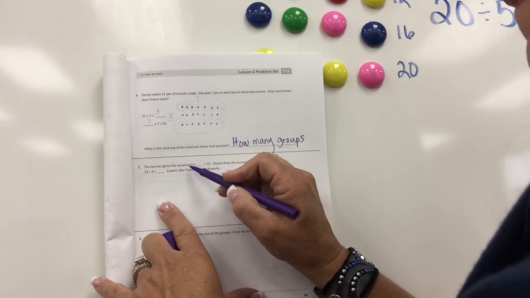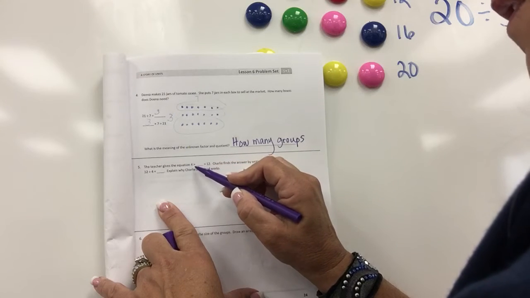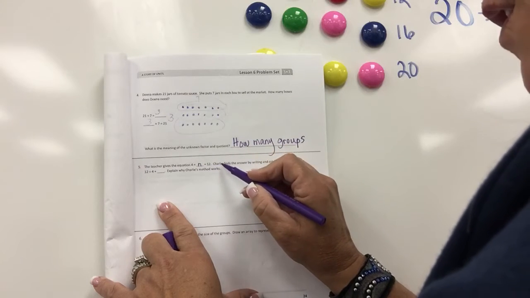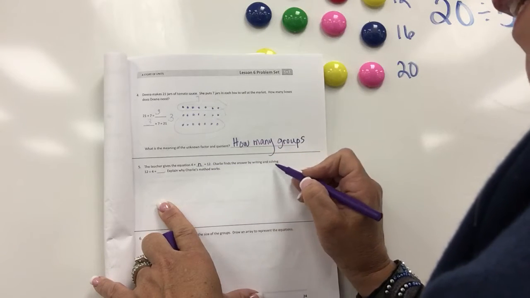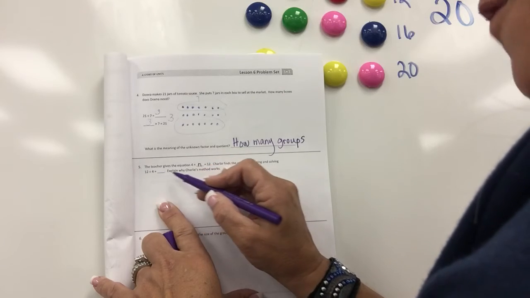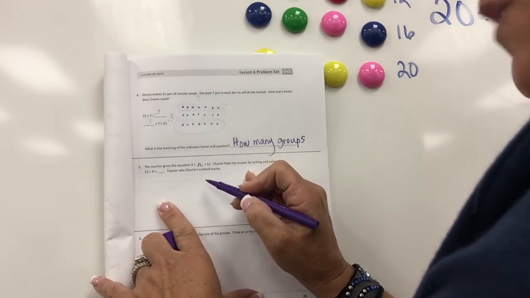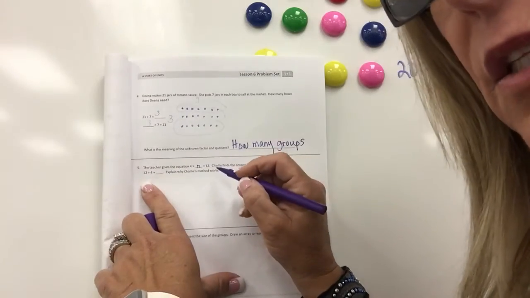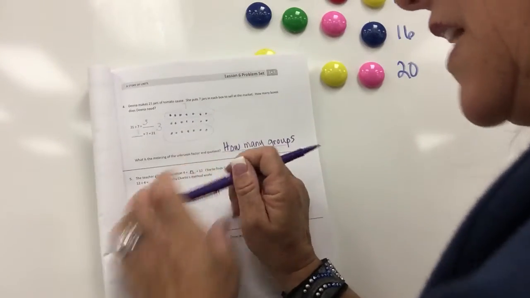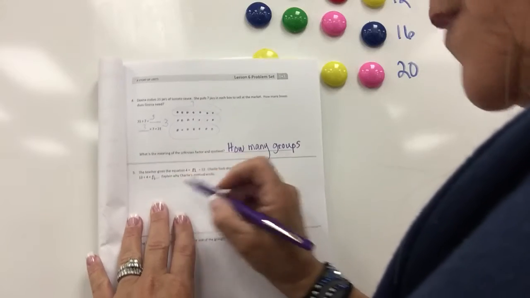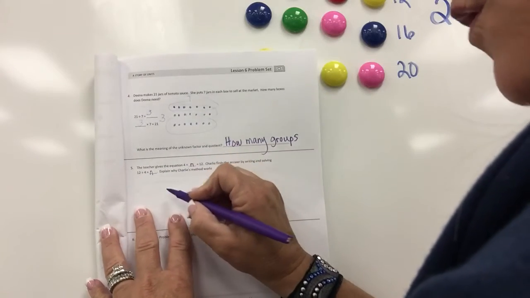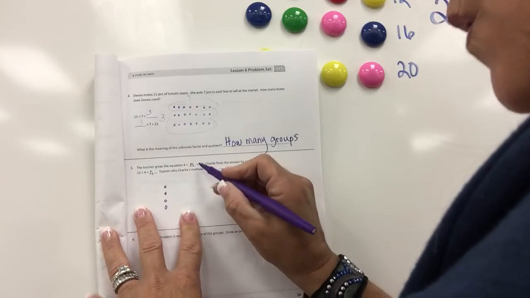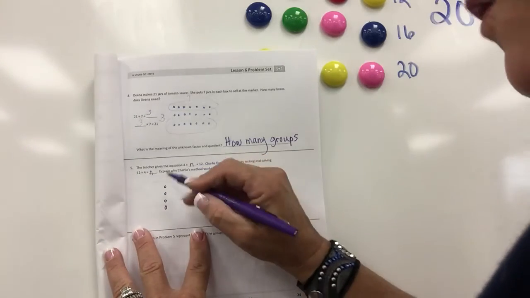The teacher gives an equation. 4 times, we're missing something, equals 12. Charlie finds the answer by writing and solving 12 divided by 4. Explain why Charlie's method worked. Well, what do you know about these? It's the same. You're going to come up with the same unknown answer. So we have 4 groups. 1, 2, 3, 4. There's 12 altogether. So watch.